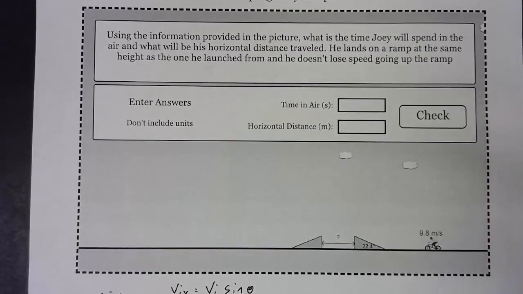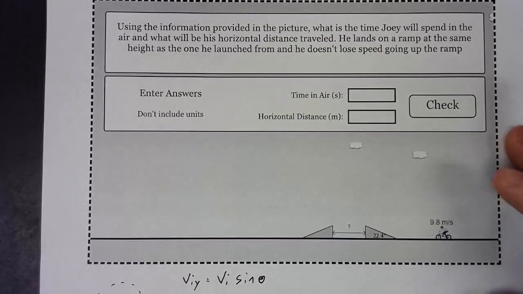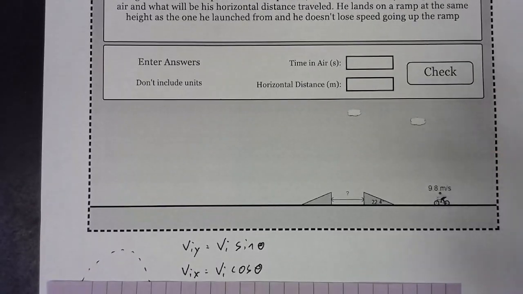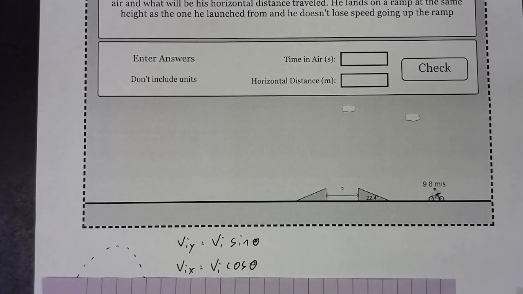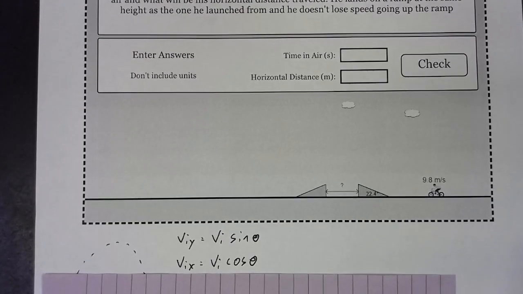So launching projectiles at an angle, first start by breaking the initial velocity into components. The initial velocity in the y direction can be found by multiplying the initial velocity times the sine. Similarly, for the x component, it's the cosine.